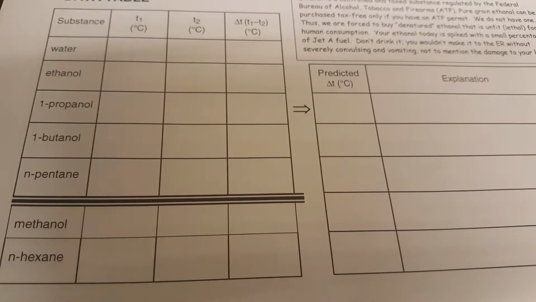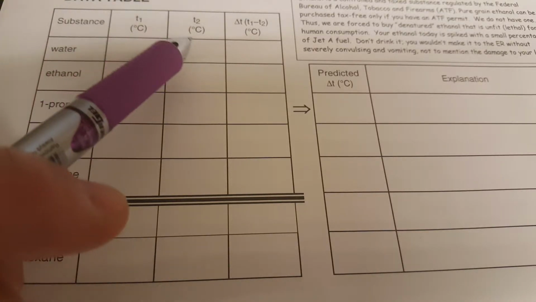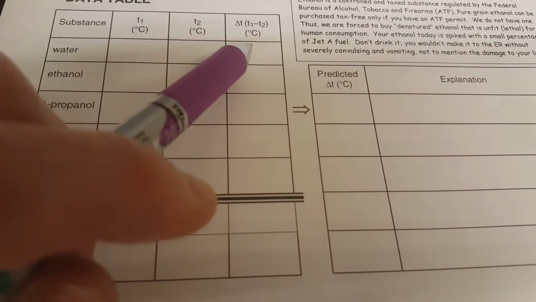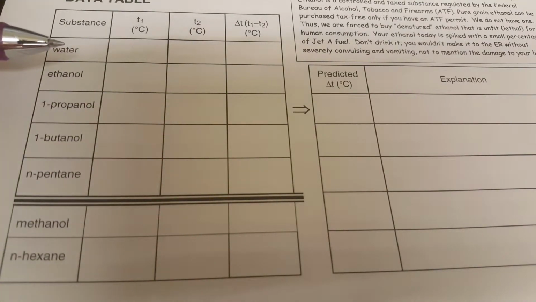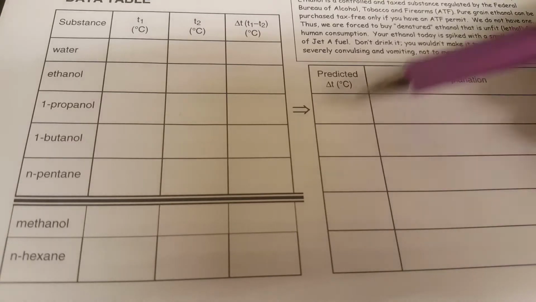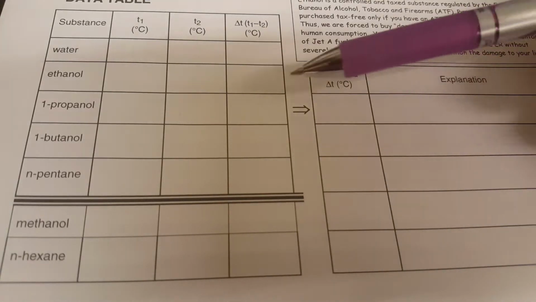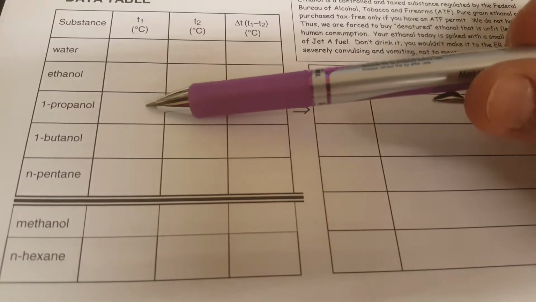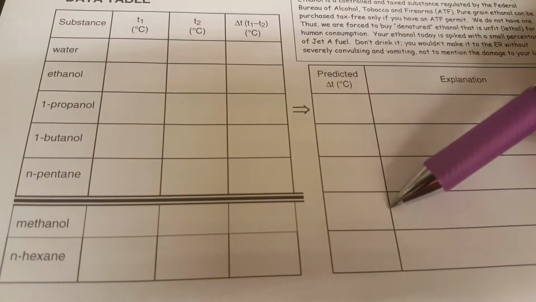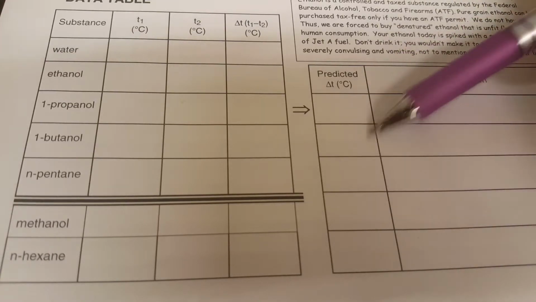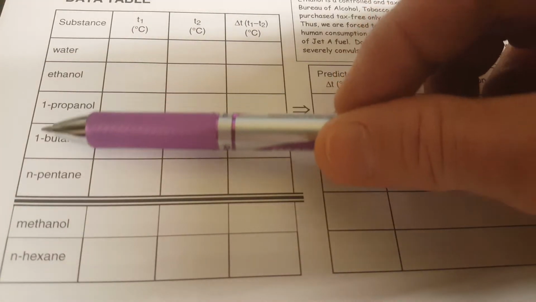The most important thing about this data table is that here's your initial temperature, here's your final temperature, here's your change in temperature. Now that's all easy, but after you do the water and the ethanol, I don't want you to jump to the propanol. In fact, I don't have 1-propanol, I have isopropanol, which is fine. It should be similar. And so come over to this side and make all of your predictions, and then explain your predictions while your partner is setting up the 1-propanol. You guys talk about it and you do this. I want this filled before you do the 1-propanol.